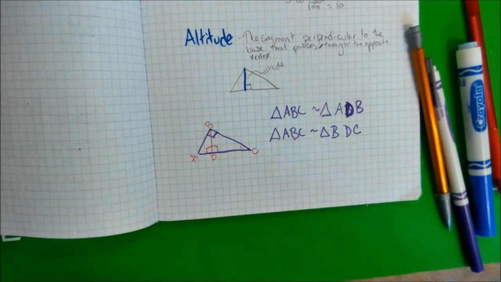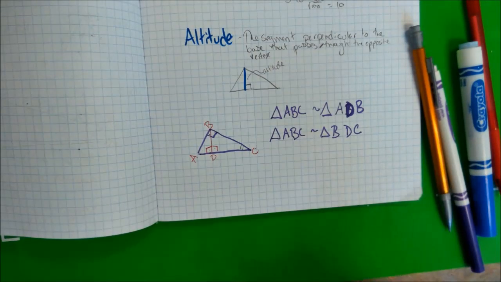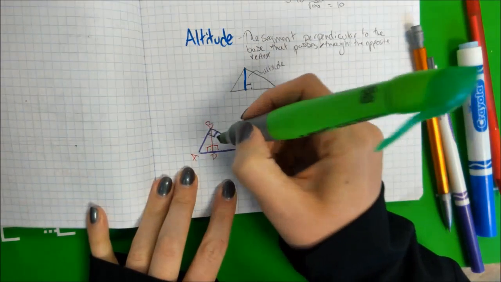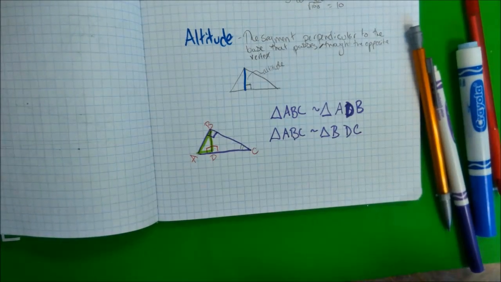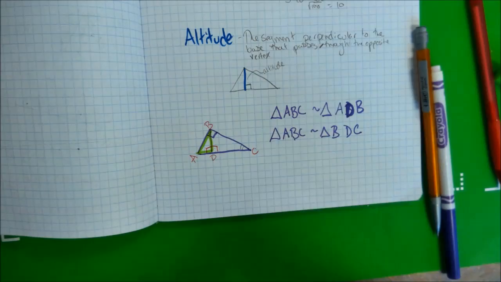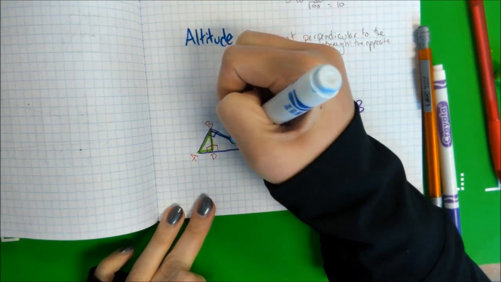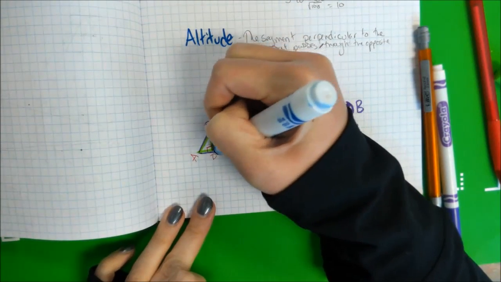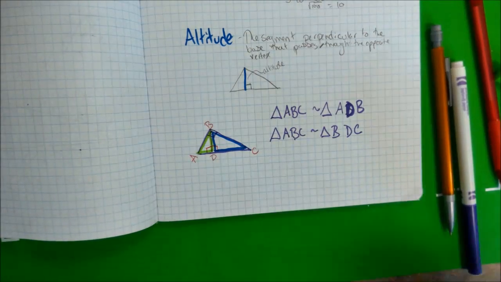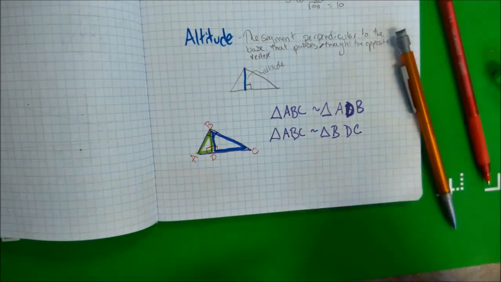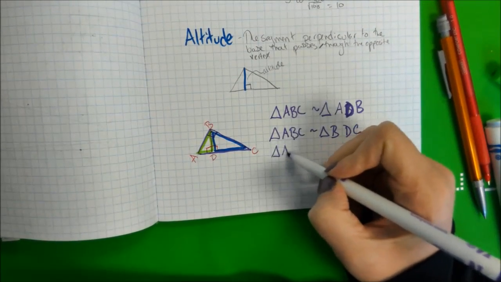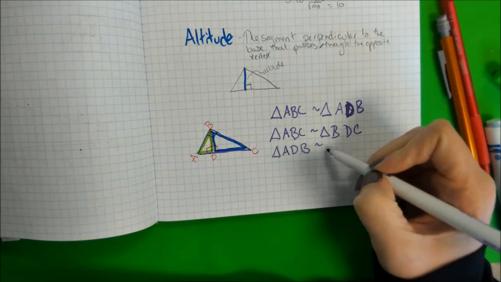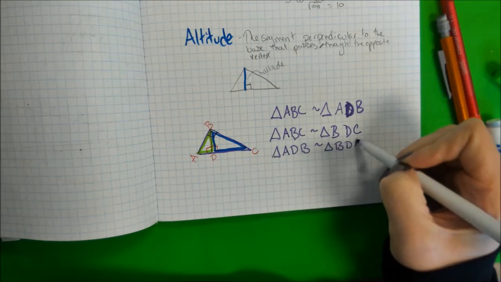We've talked about this before, where triangles add up to 180. So the 3 triangles are the purple triangle, the green triangle, and the blue triangle. And they're all similar to each other. So I can use that transitive property and say that since ABC is similar to both of these, okay?